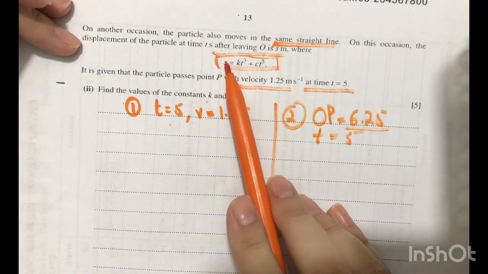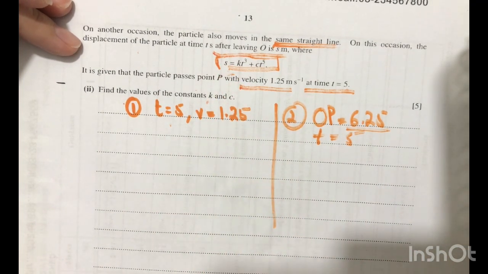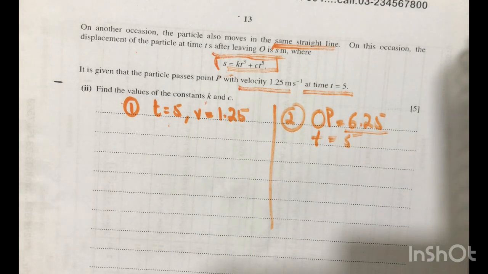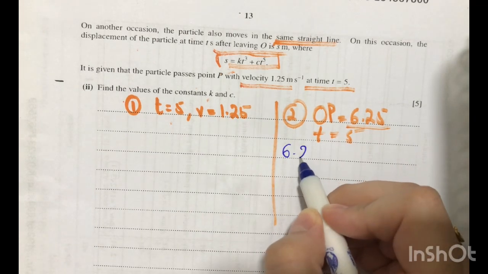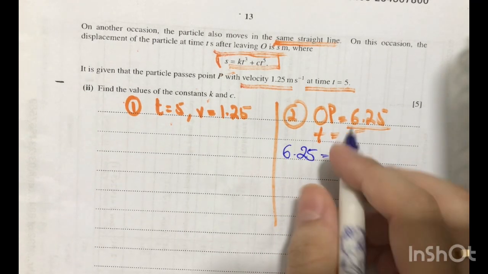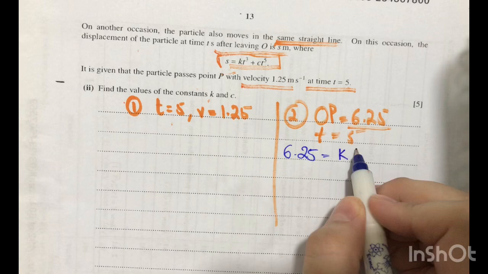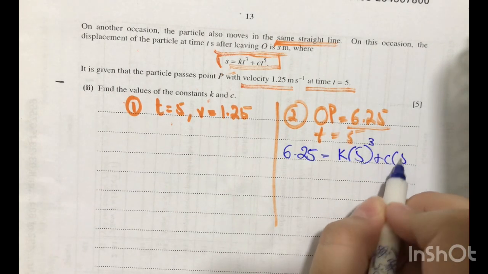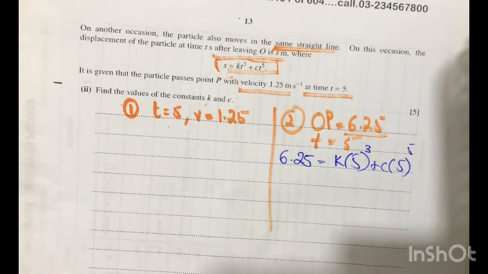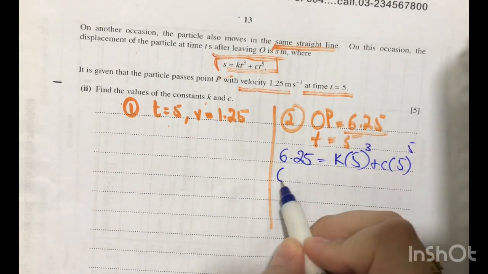So since we have the equation of displacement given to us, first we'll solve that. Displacement must be 6.25 and t is equal to 5. Now let's simplify this.